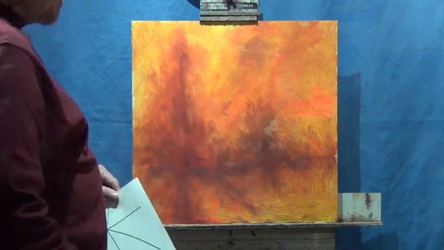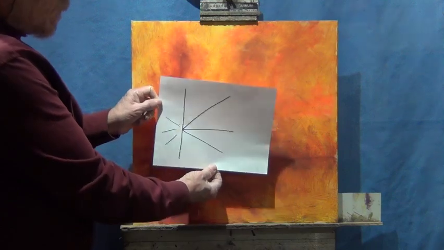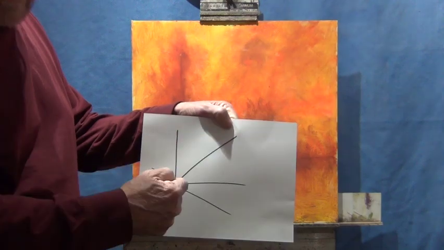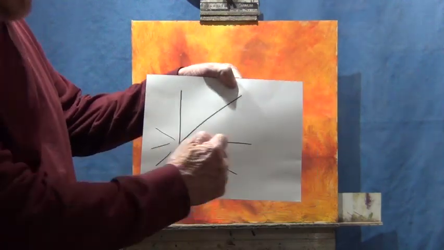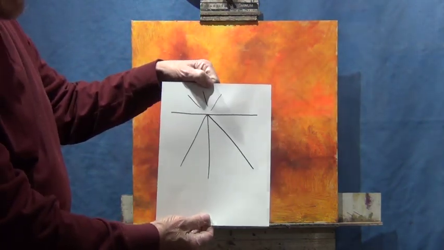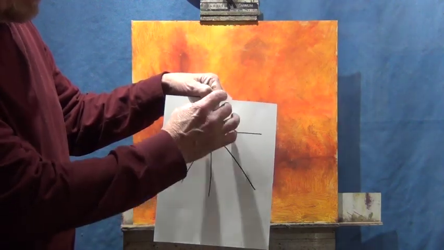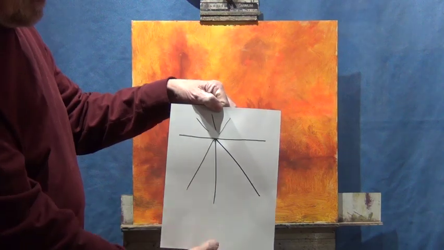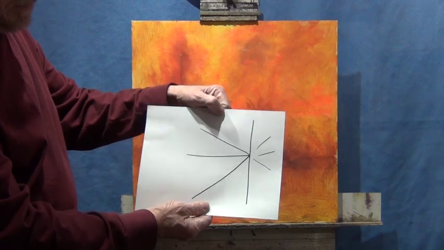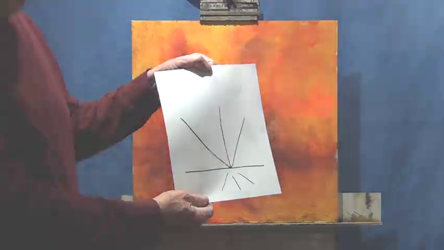If, because I've blocked this in already, that isn't clear enough, let's do a black and white example. You can see that we have the kind of initial K shape, and out from that are radiating lines. As I said, this could be a sunset, horizon with lights going up into the clouds or coming down from clouds. It could be this way, it could be this way. So there's a lot of flexibility with this.